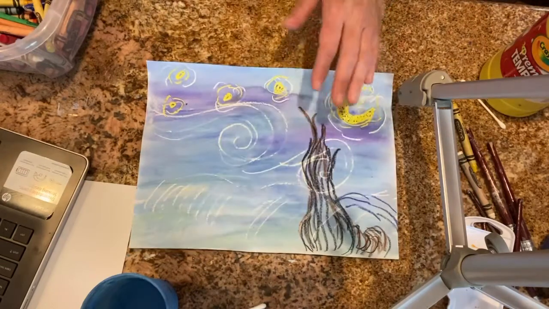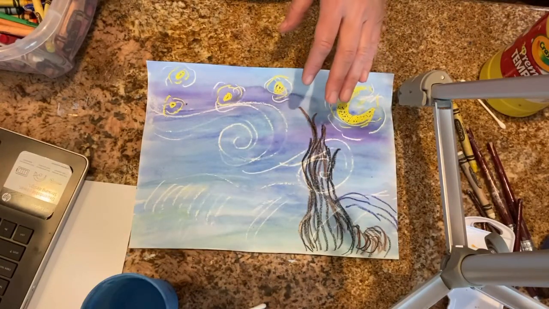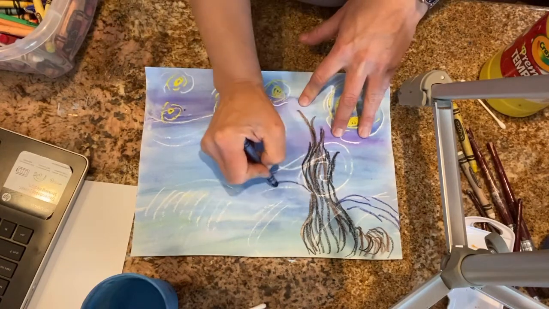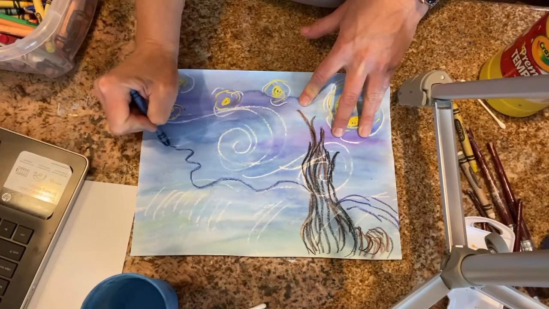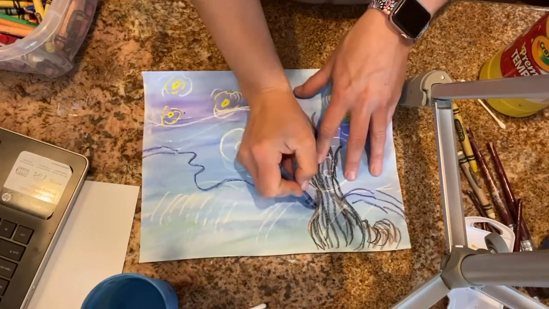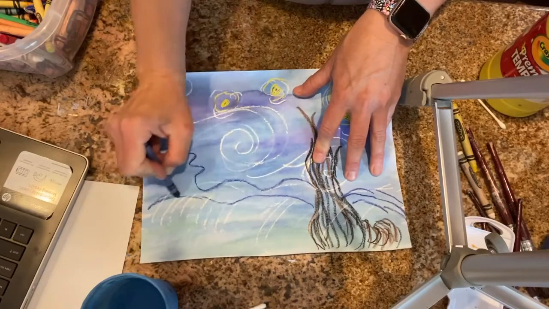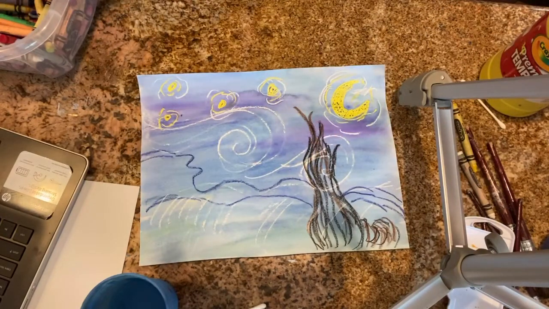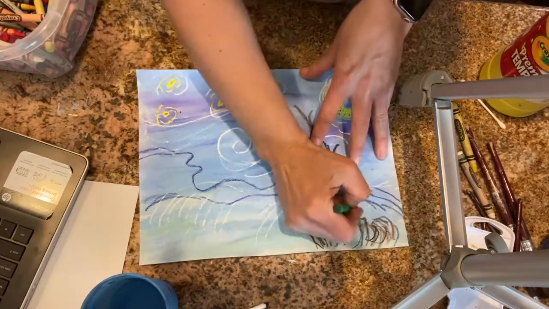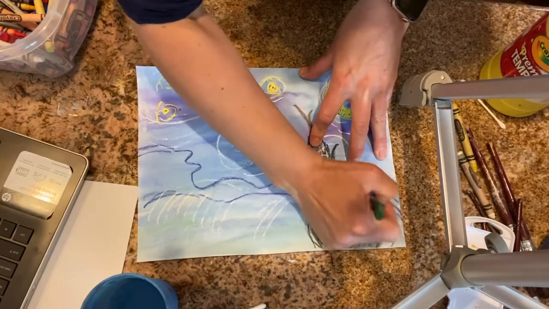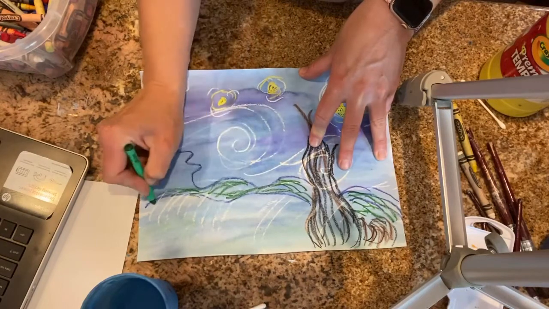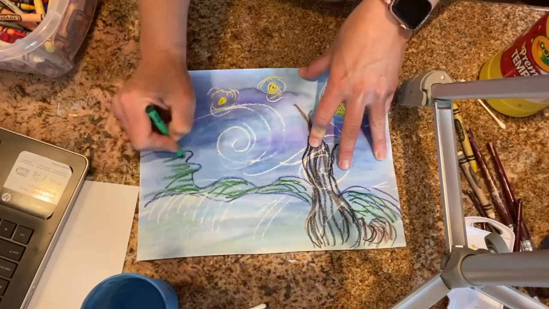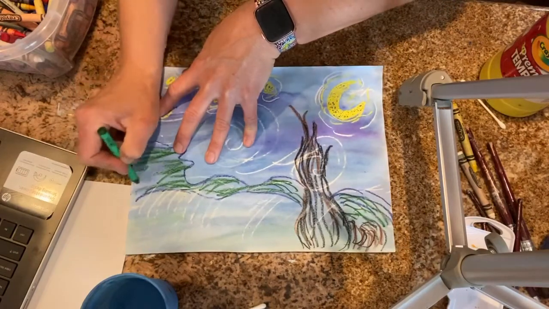Going to add some of the hills, which actually continue up and over here. Green on top of my blue. And I'm just doing these quick little impressionistic lines like Vincent van Gogh.